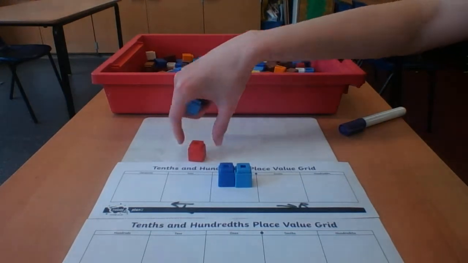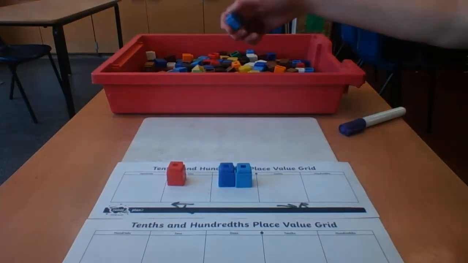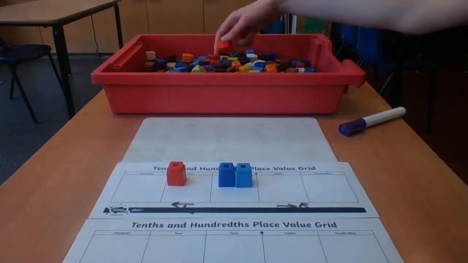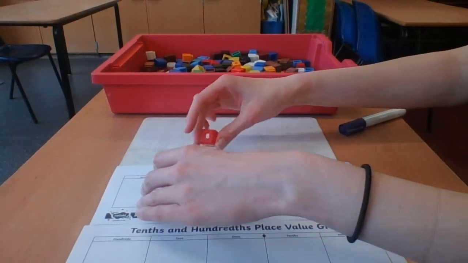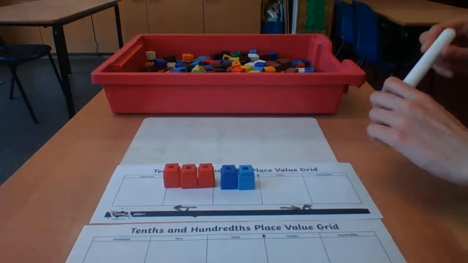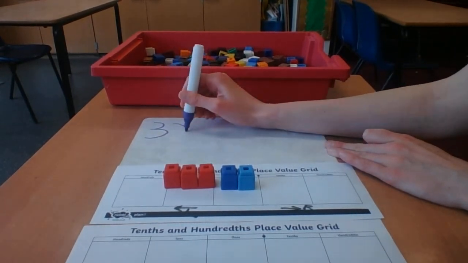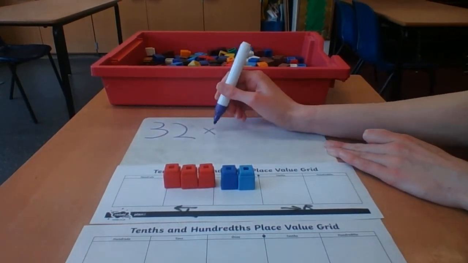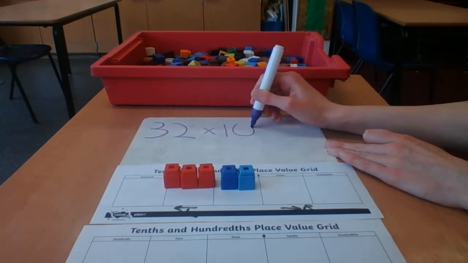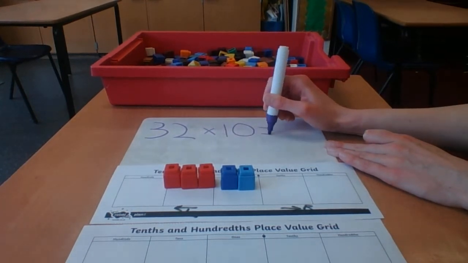So if I've got the number, let's colour code this, the number 32 and I want to multiply 32 by 10, I'm trying to write this sideways, so if my digits are a bit squiffy, that's why.